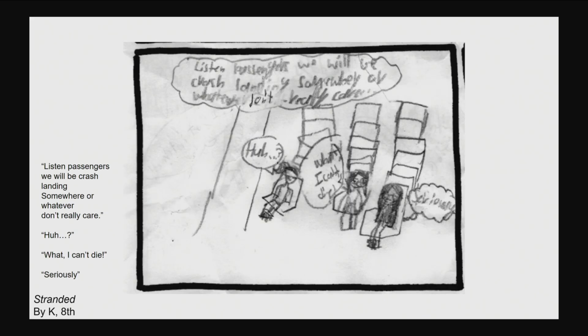Right. So, panel 3. And then more drama, right? Not only is she going on a vacation with someone that she hates, someone with glasses, but the plane is going down. This, of course, is a fascinating line. Whatever, don't really care. So, is it the pilot who doesn't care because he's going down?